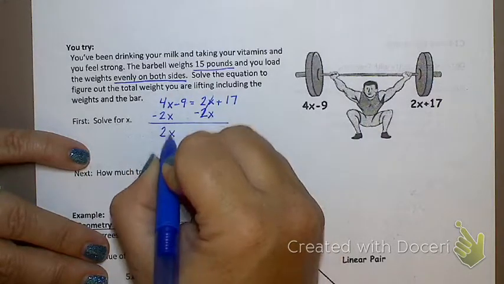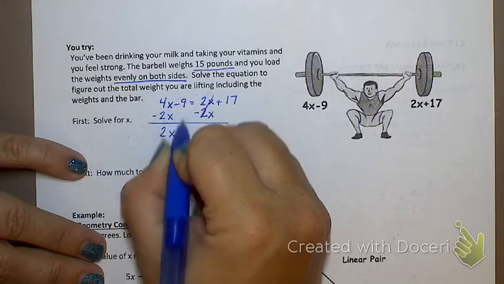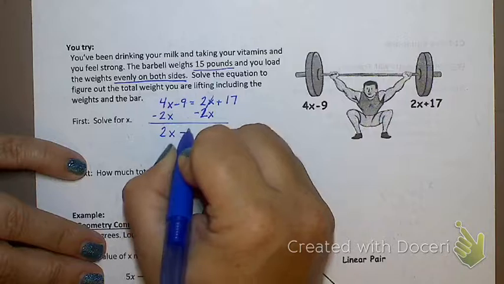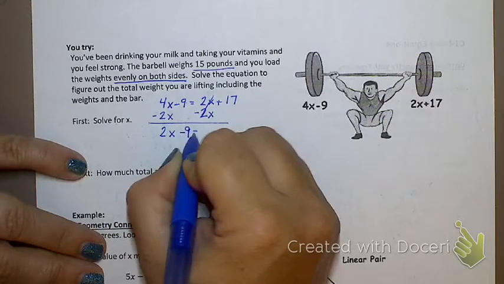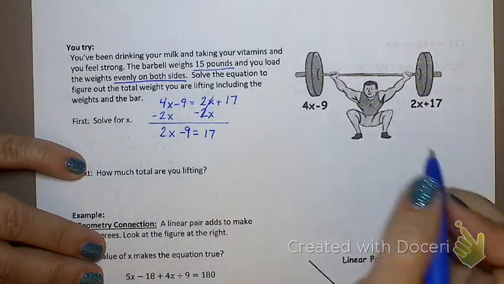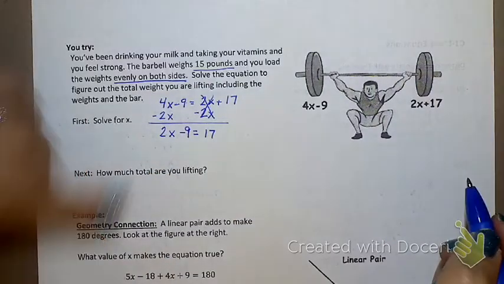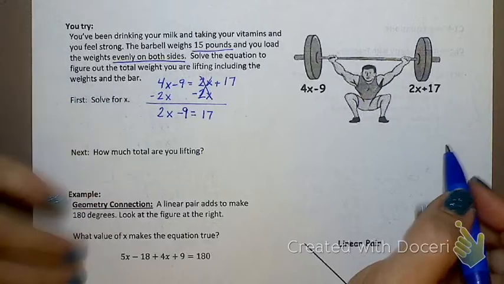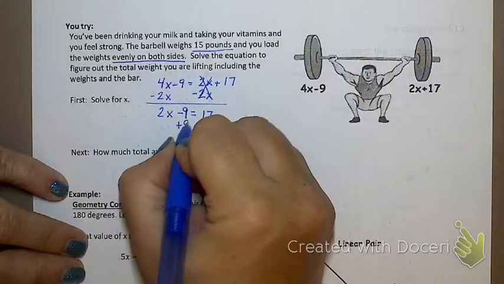So I have 4x minus 2x is 2x. Have not touched the minus 9, or the equal sign. And over here, what do I have left? 17, right? Because the 2x and the 2x cancel out. What do I do from here? Add 9.